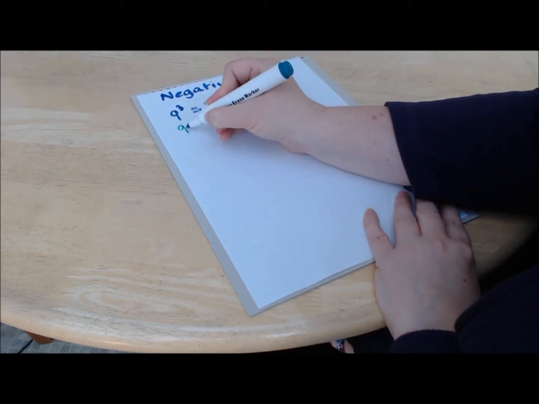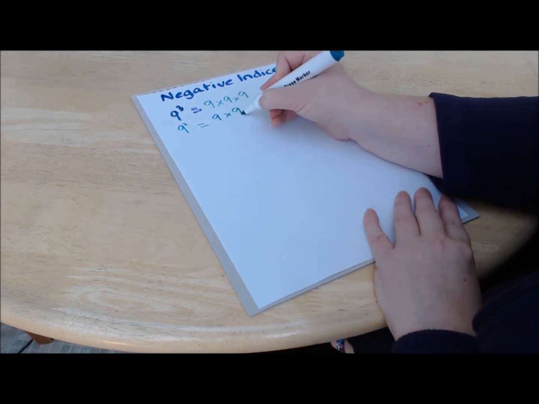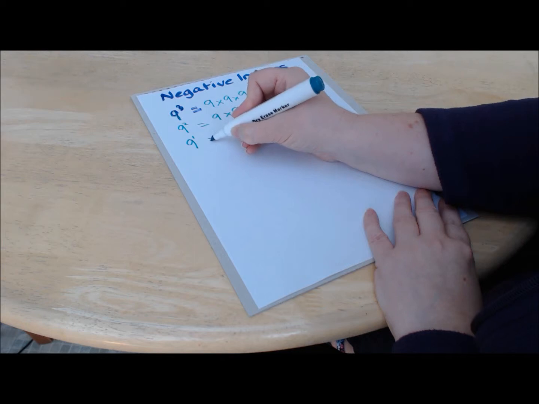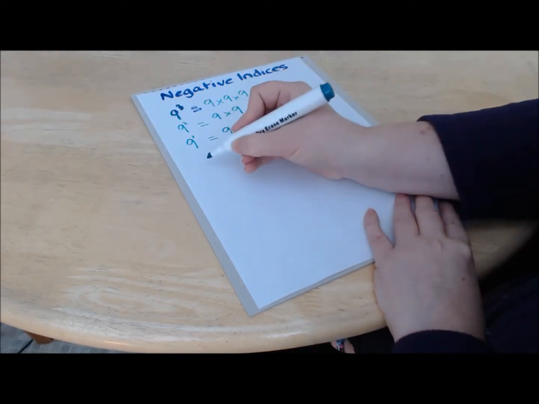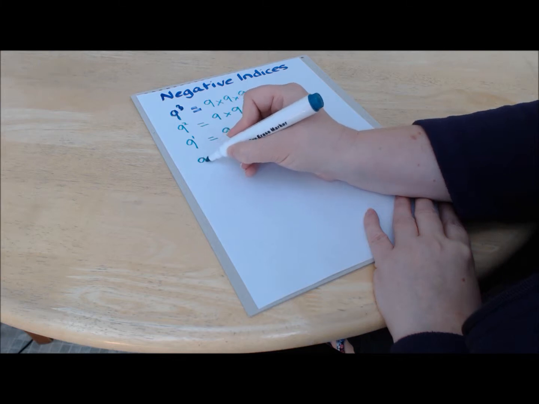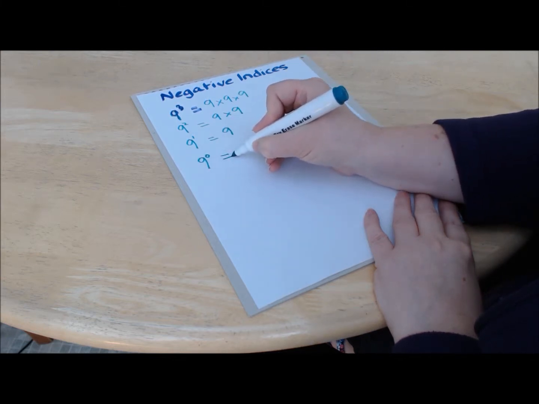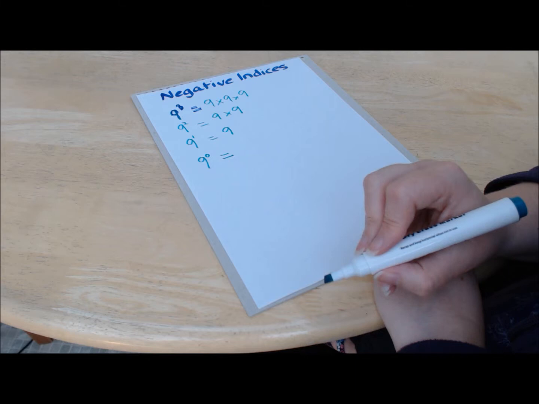Then we have 9 squared, which is 9 times 9. Then it's 9 to the power of 1, which basically just means 9. And then we've got 9 to the power of 0. Okay, so let's just stop and look at that one first of all before we get to the negatives.